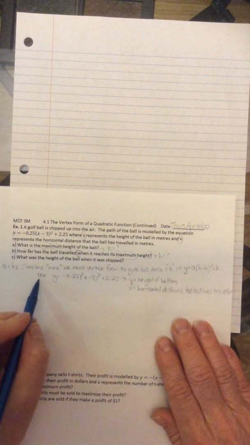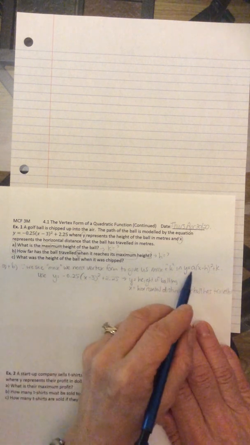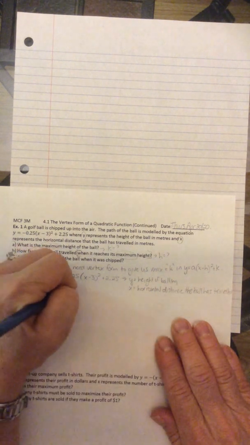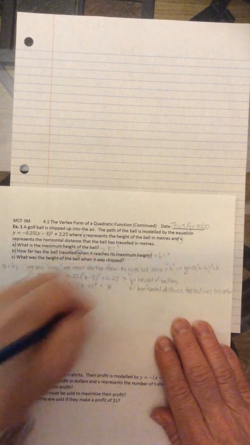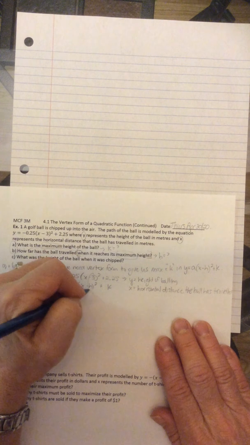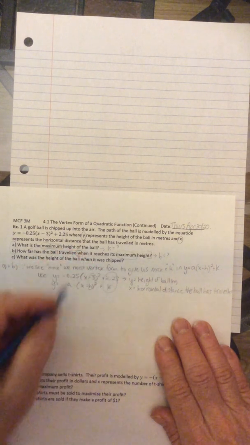So when we use the equation here and we need the vertex form, we can say that h is 3 and k is 2.25.